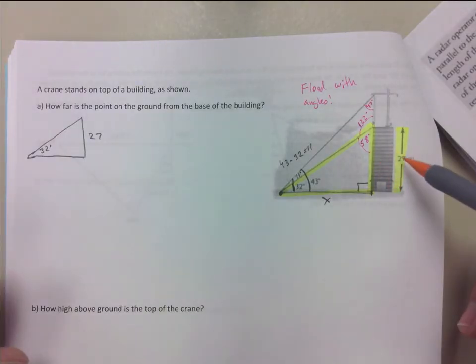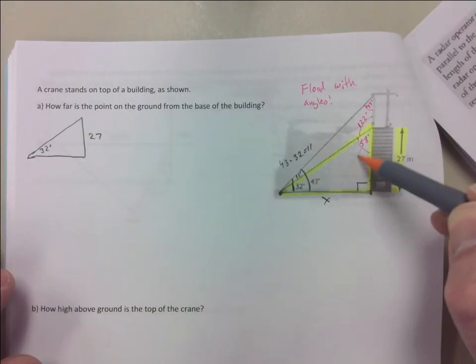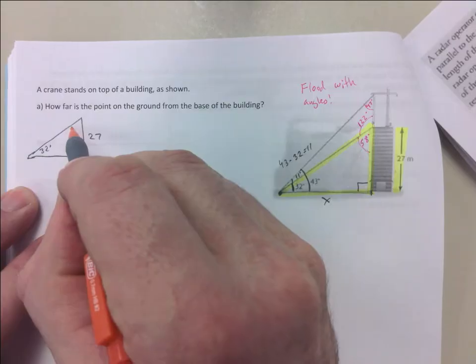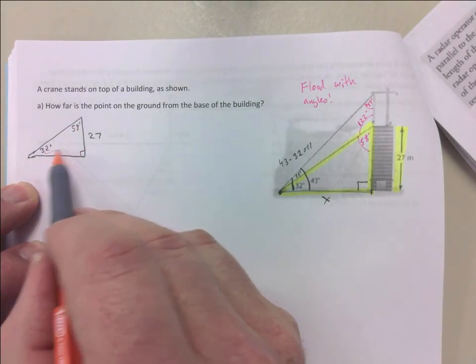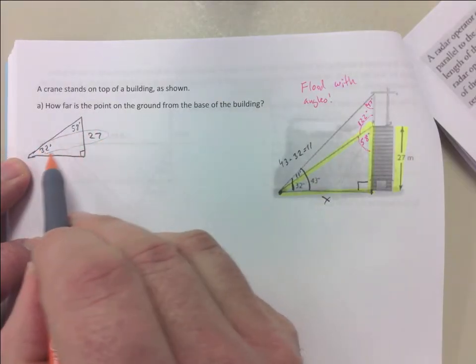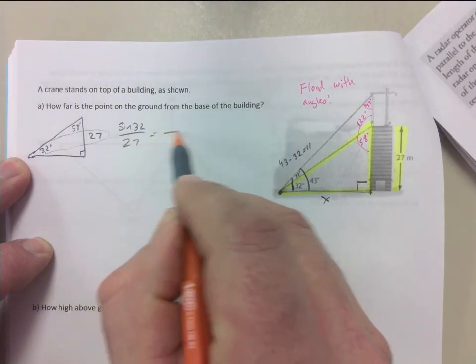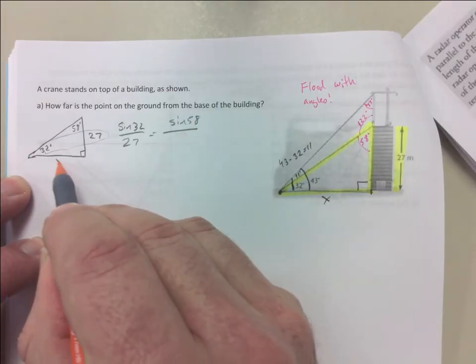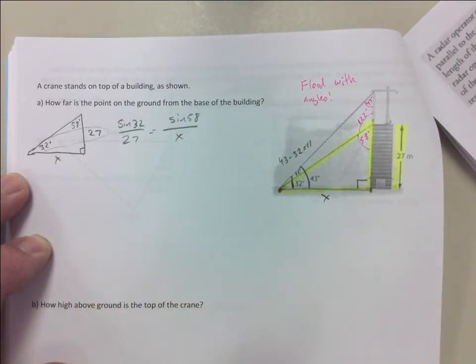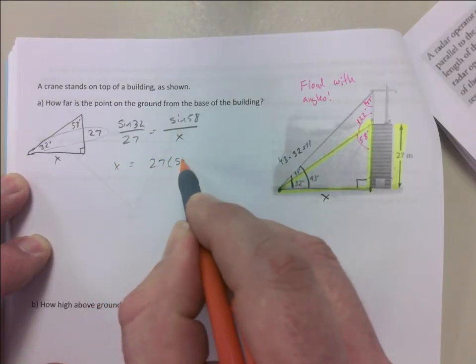So if this is 27, if I want to find x, then I need to use this angle that's opposite to it. So this is 58 up here. This is a 90 there. It happens to be a 90-degree right triangle, so we go sine of 32, which I did see most of you getting. And this is side x, so that's what I'm solving for. This would be 27 times sine of 58.